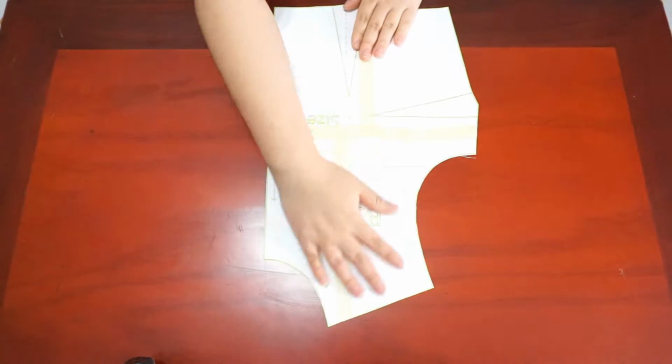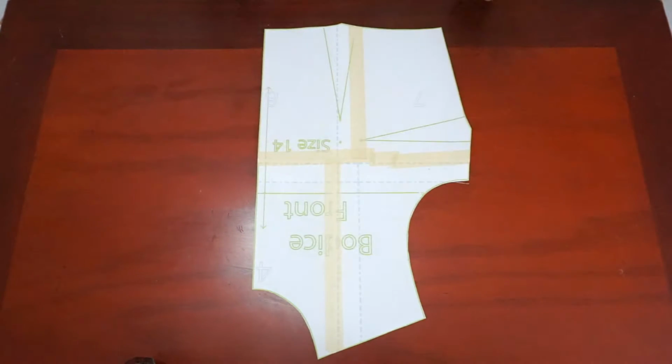When working with a block pattern or any commercial patterns, you're going to want to make adjustments to the bust of the bodice. The reason is that these standard patterns are drafted for size B cups.